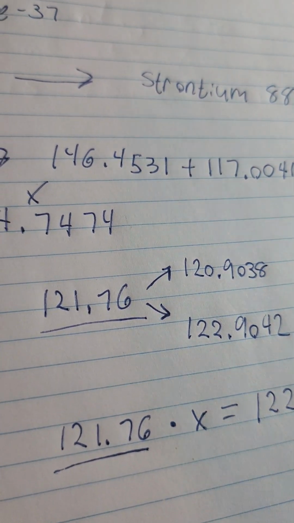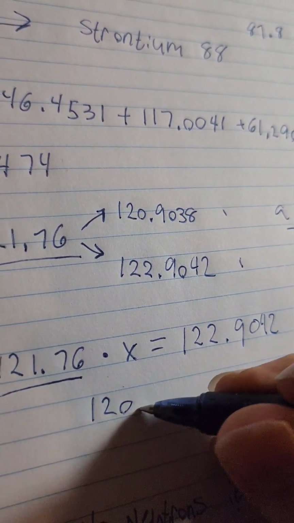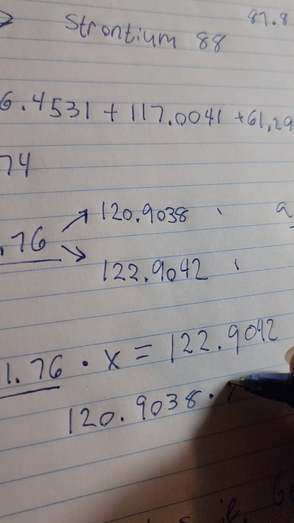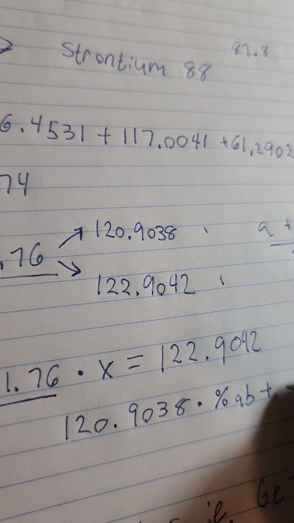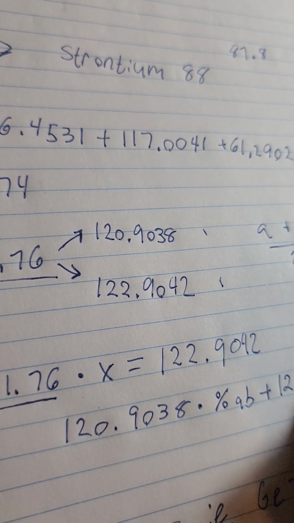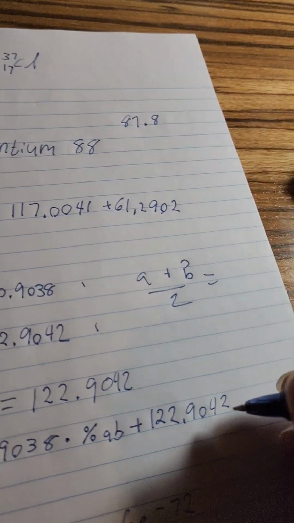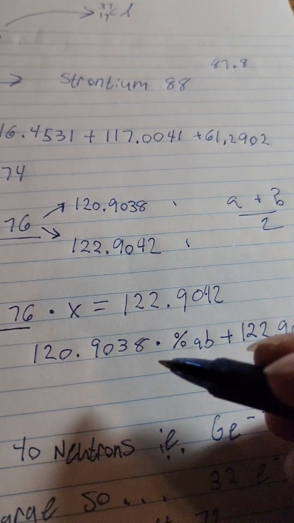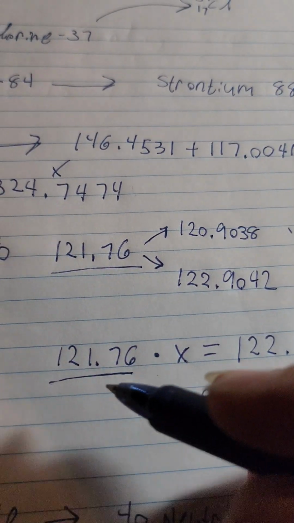Oh, that's right. Mike Russell, I think, did it like this. You have to do 120.9038 times its percent abundance plus 122.9042. I'm going to have to post this on YouTube just to send it. Let's see. If we multiply it by its percent abundance, we're going to get some fraction of this amount.